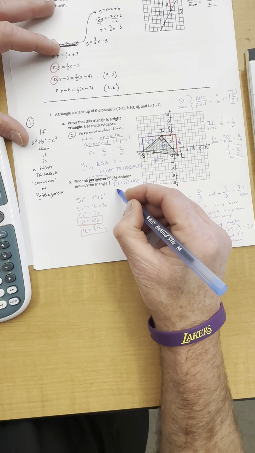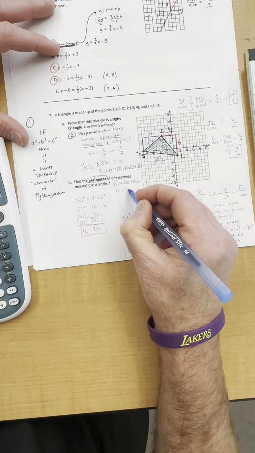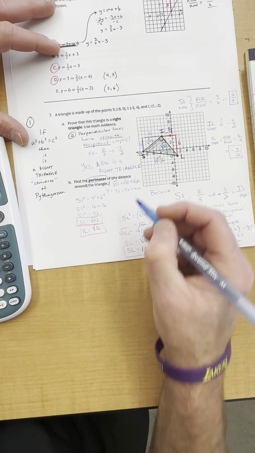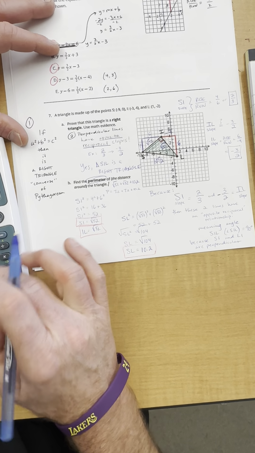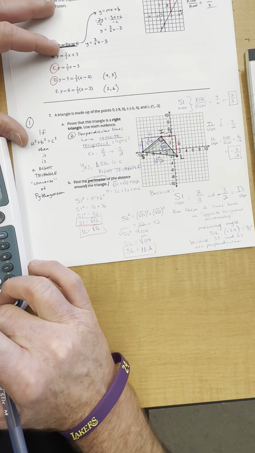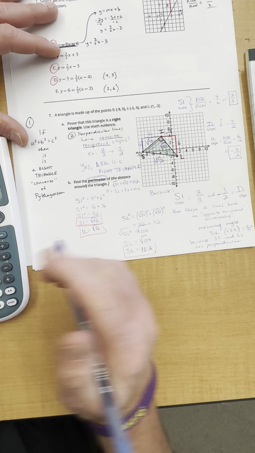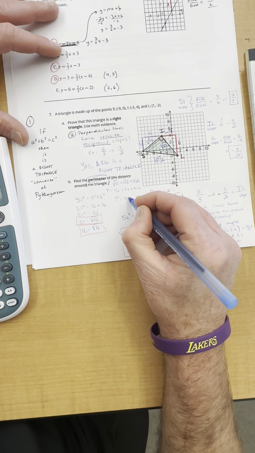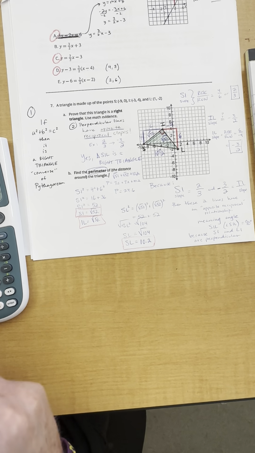So we're just going to say 7.2 plus 7.2 plus 10.2. This is our perimeter. You should get the perimeter equals 24.6.